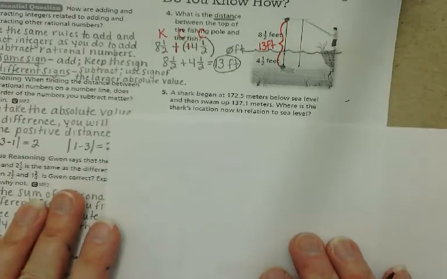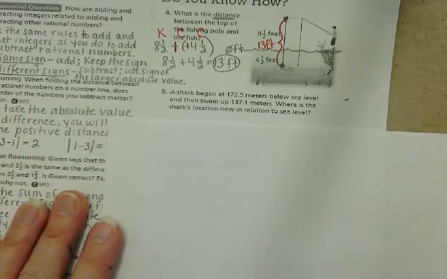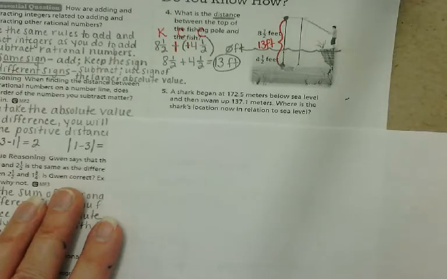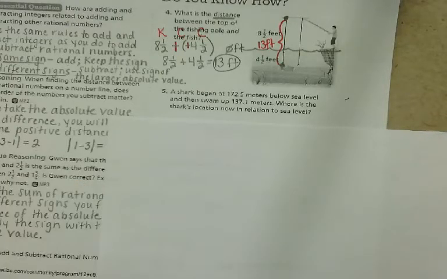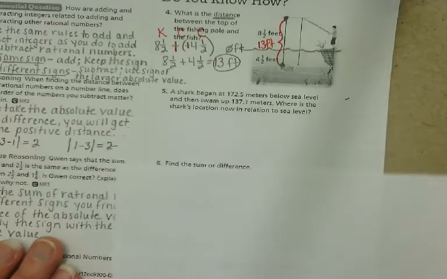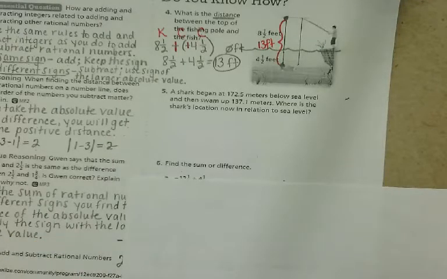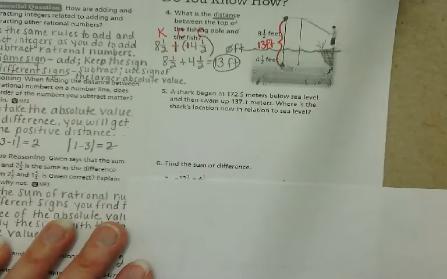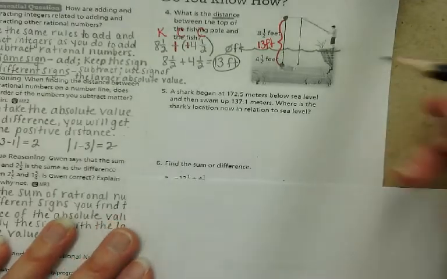All right, number 5. A shark began at 172.5 meters below sea level and then swam up 137.1 meters. Where is the shark's location now in relation to sea level? With word problems, one of the key strategies to use to help you understand the problem is drawing a picture.